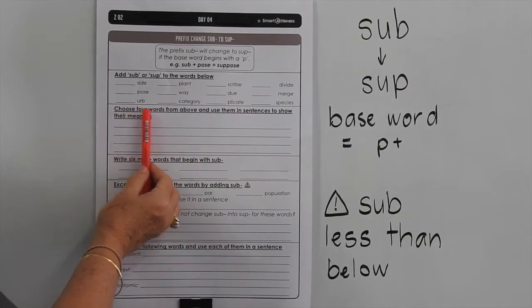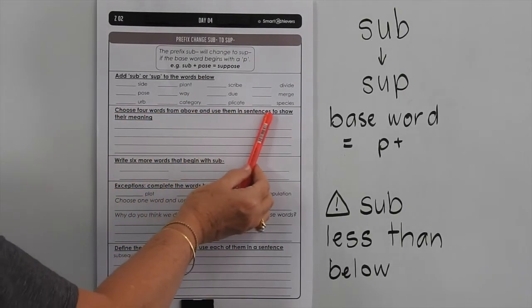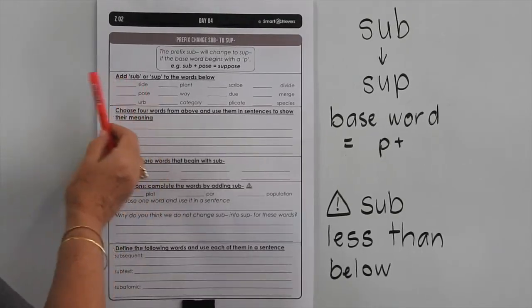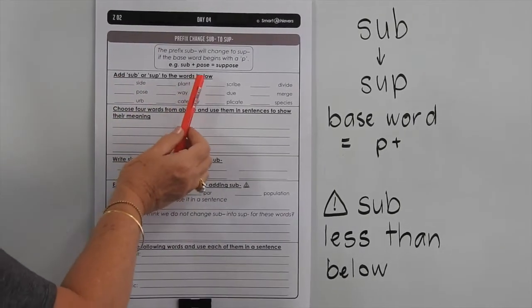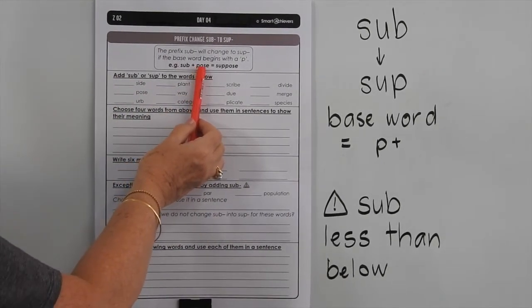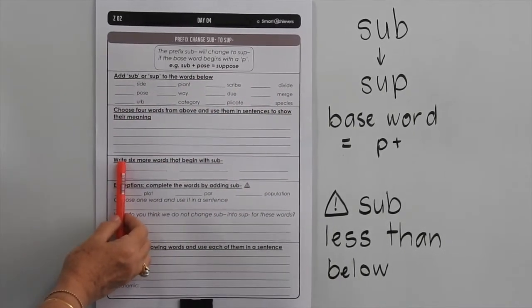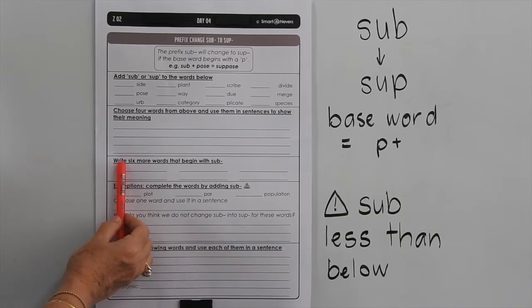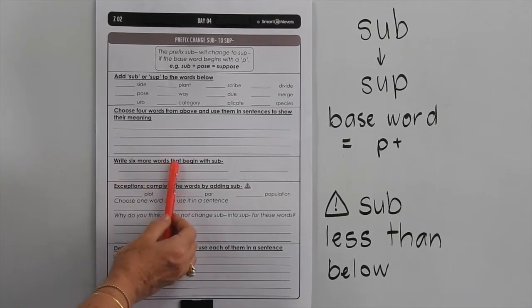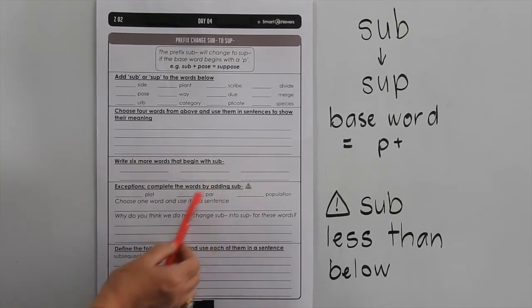Then down here you have to choose 4 words from above and use them in a sentence to show their meaning. They don't have to be a word with a P base word. They could be any 4 words. Now down here we want you to go and do some research. We want you to think up, write 6 more words that begin with sub. So have a think about that.